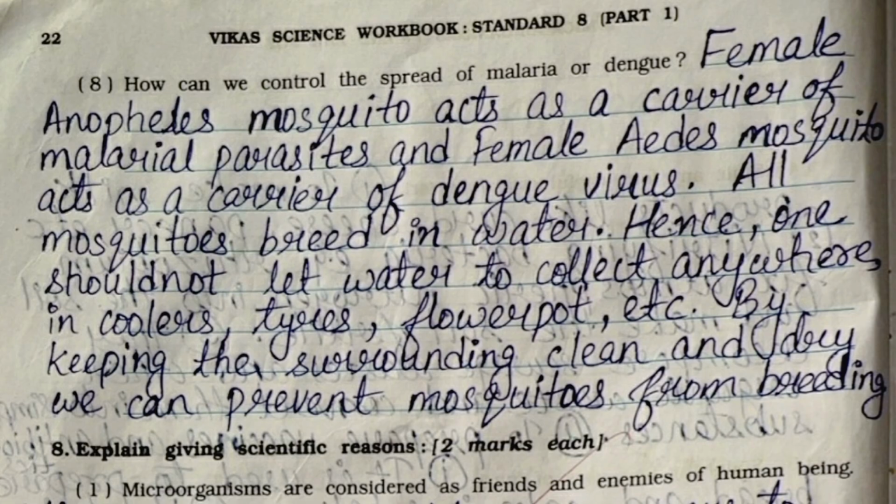Eighth one, how can we control the spread of malaria or dengue? Female Anopheles mosquito acts as a carrier of malarial parasites and female Aedes mosquito acts as a carrier of dengue virus. All mosquitoes breed in water. Hence, one should not let water collect anywhere in coolers, tires, flower pots, etc. By keeping the surroundings clean and dry, we can prevent mosquitoes from breeding.